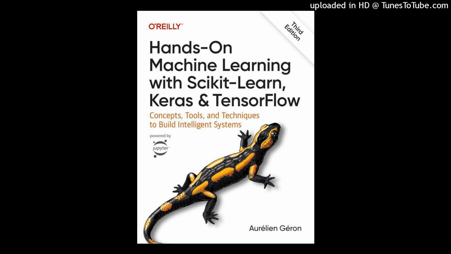Select a more powerful model with more parameters, feed better features to the learning algorithm (feature engineering), reduce the constraints on the model, for example by reducing the regularization hyperparameter.